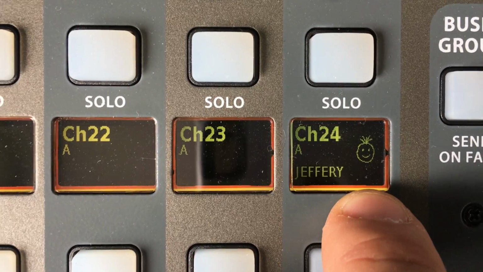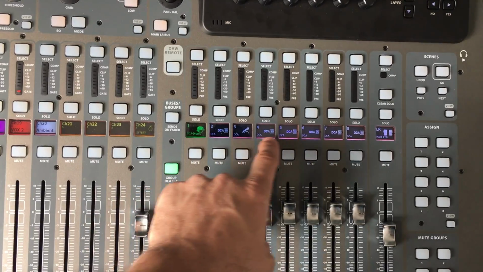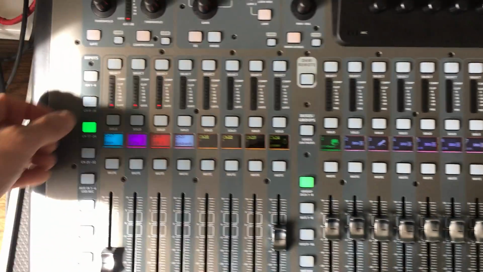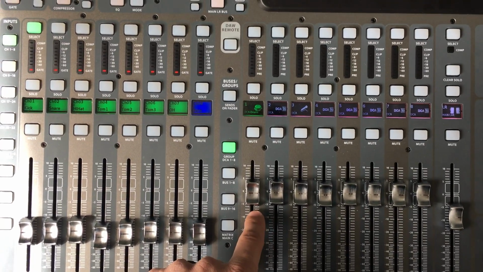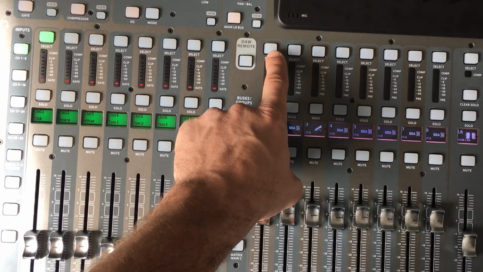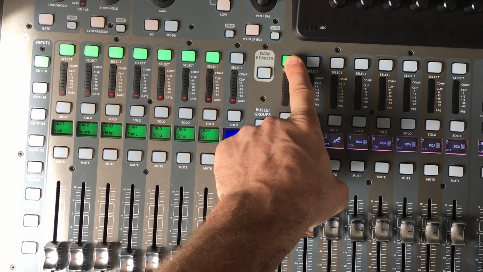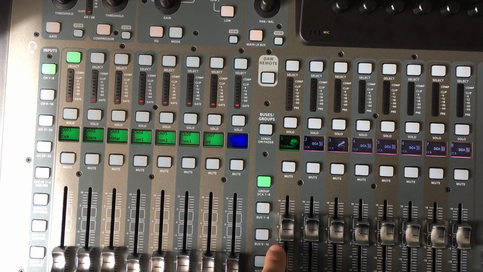Say hi, Jeff. Anyway, over here you see the DCA input stuff, and that is basically just subgroups for other faders. So all of you can hold, select, and it shows you all the things that are currently selected and grouped into this fader.